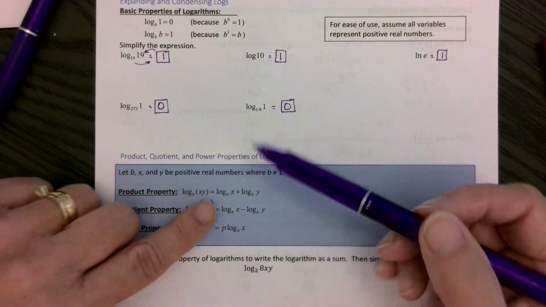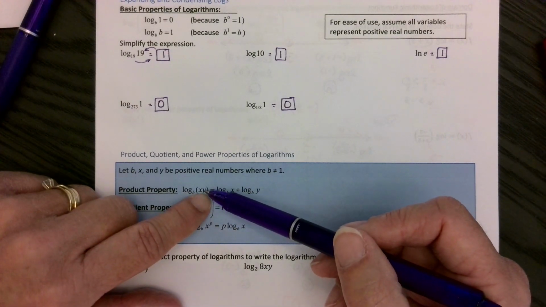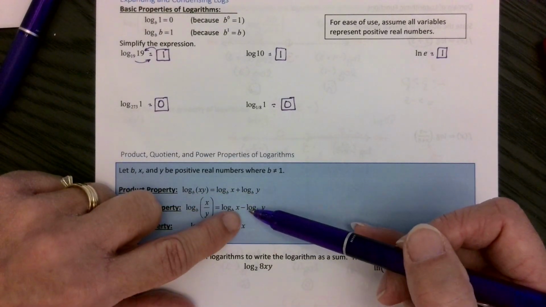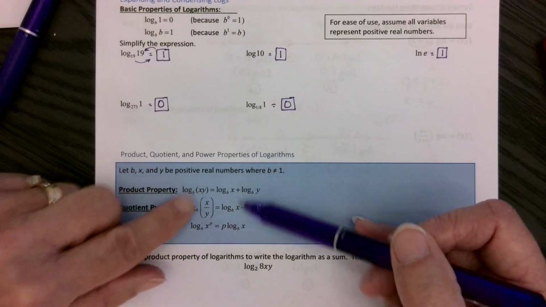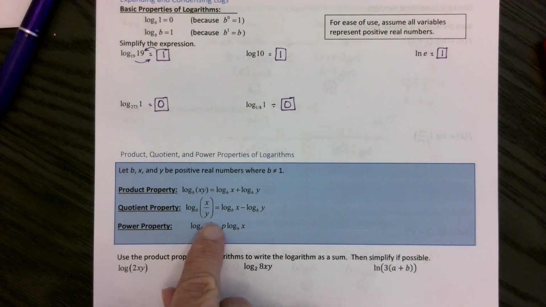Now, to me, it's pretty easy. This is how I think about it. Okay, we all learned to multiply before we learned to divide. We learned to add before we learned to subtract. So multiplication and addition go together, and division and subtraction. Okay, those two. Now this is just totally different. You just move that exponent to the front.